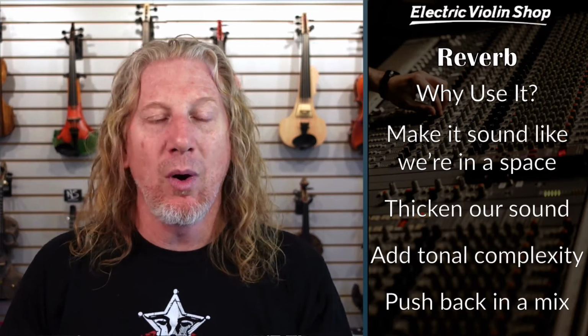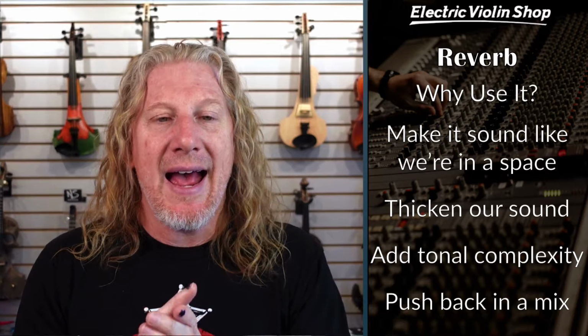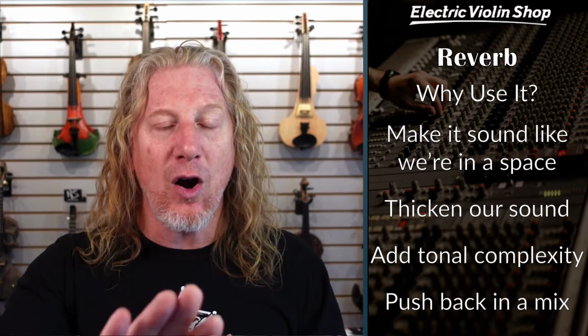So why do we use reverb on our sound? Well, we want to make it sound like we're in a space. That's a thing that our bodies are just way more comfortable with. We want to thicken up our sound. Thick is good, right? We want to add tonal complexity. So different sounds and frequencies, we want to add those to our sound to sound more complex. And we want to be able to control how far away we sound like we are in a mix. With a stereo field, you can control which direction that sound is coming from. With reverb, you can control how far back or how close to you it is.